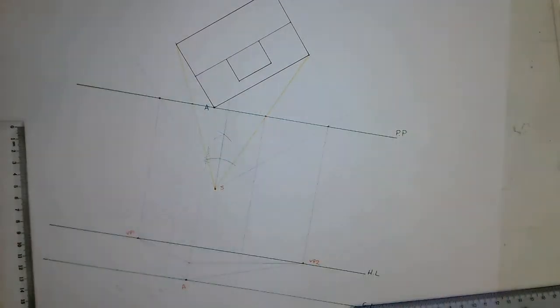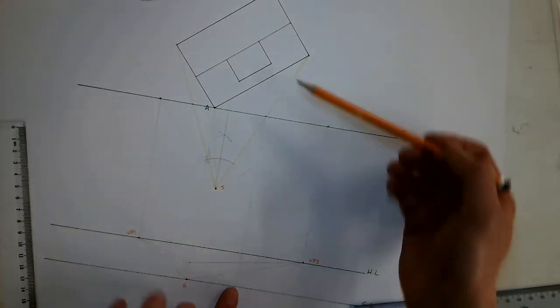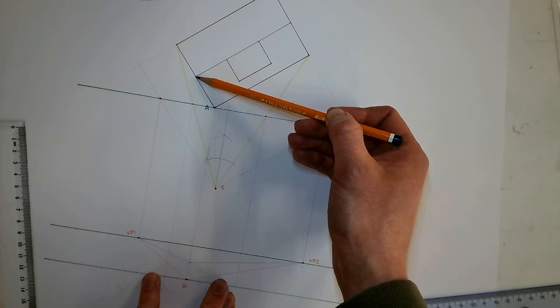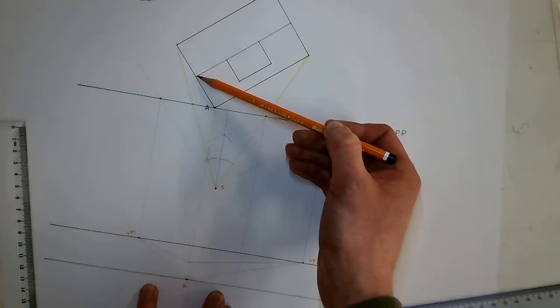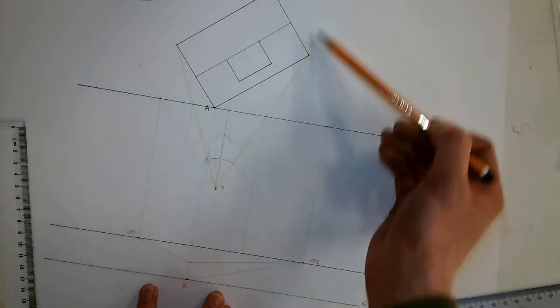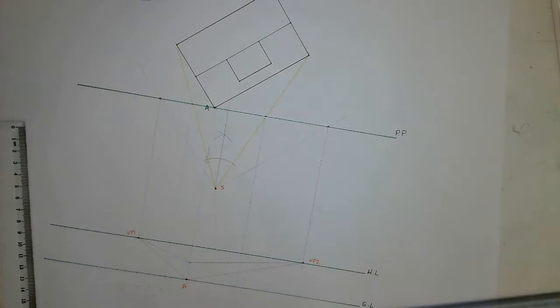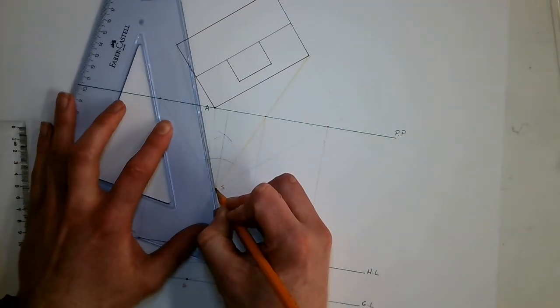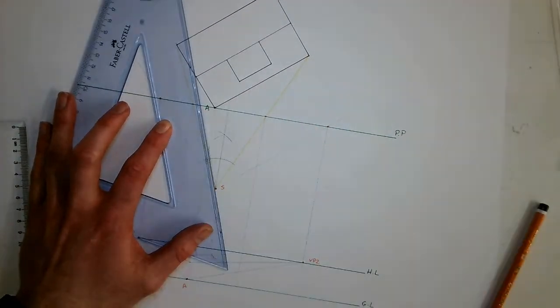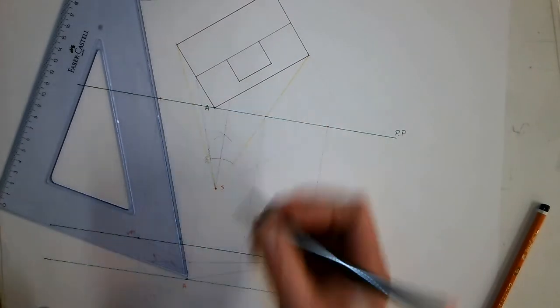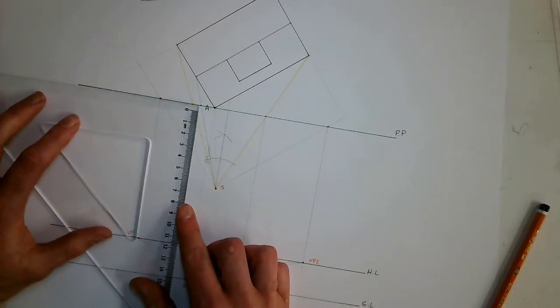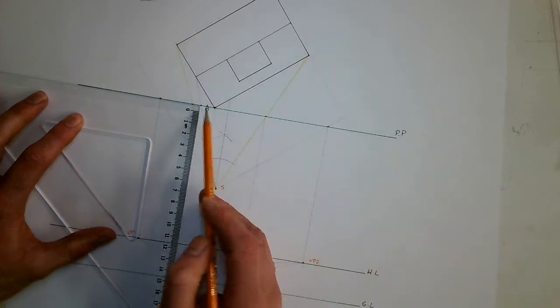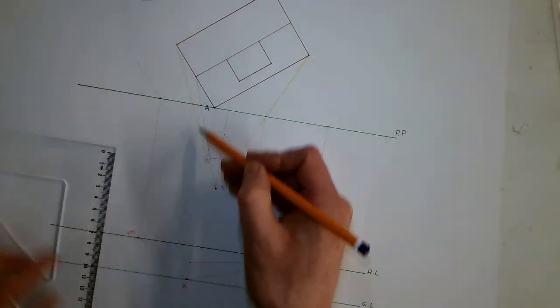Okay, so this point here, you could take this point as well, but we kind of see the gable here, which is the reason for taking this point instead of that. Okay, it's kind of hidden, the gable's hidden at this side. So we'll take this point, join it to our spectator, so like that. Where it crosses my picture plane, I get a point there. I'm going to take that point then down at 90 degrees, like every other point or every other line. Take it down here at 90 degrees, so we get a line here.